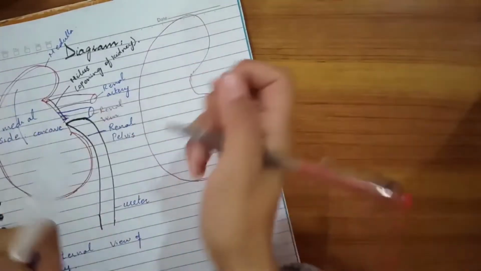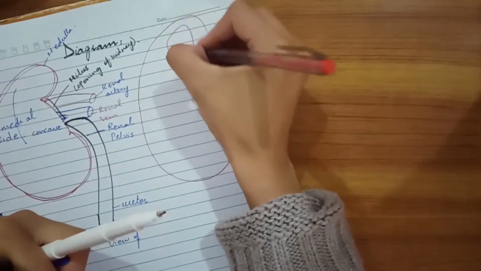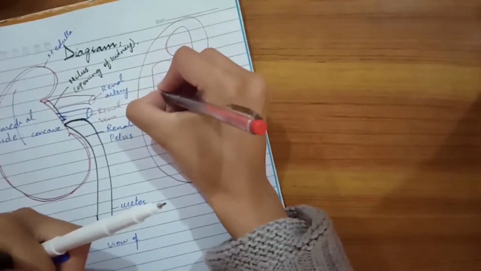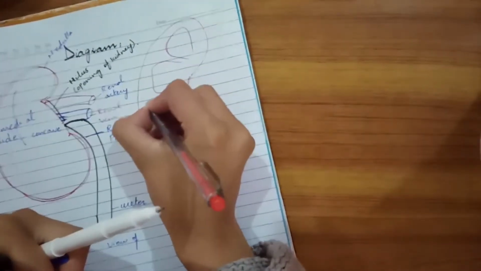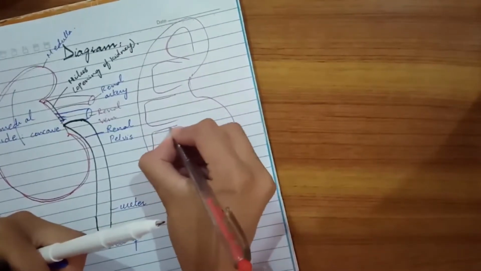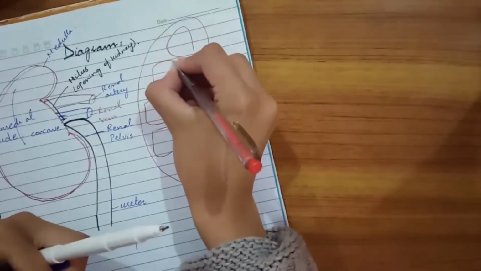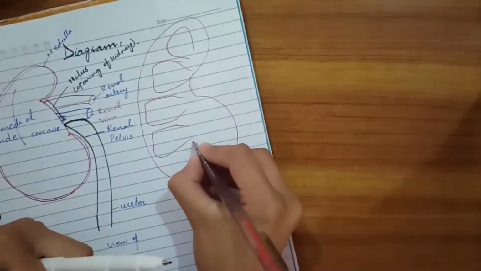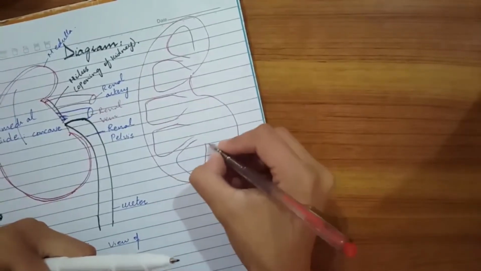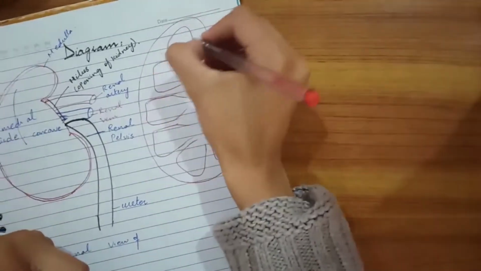Okay, so these are a bit pointed because these are known as renal pyramids. So you have to draw them a bit pointed, to give them a pointed shape, like this.